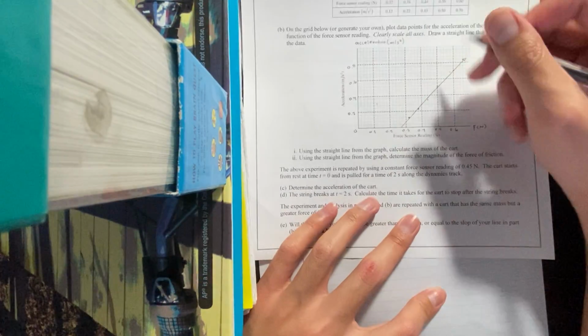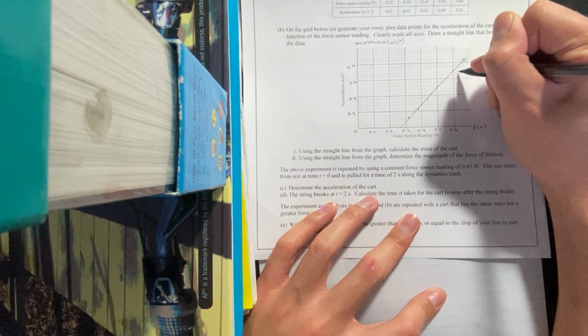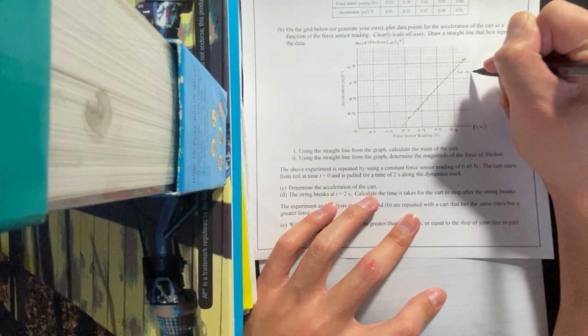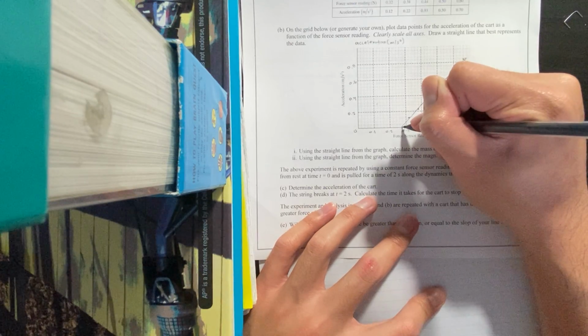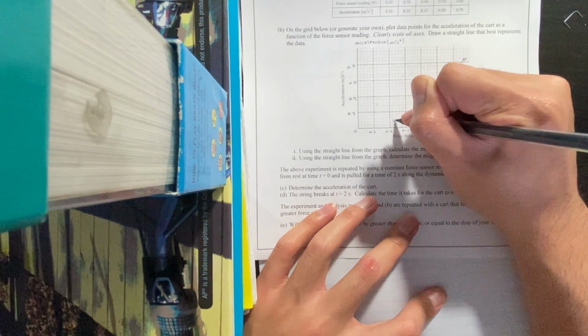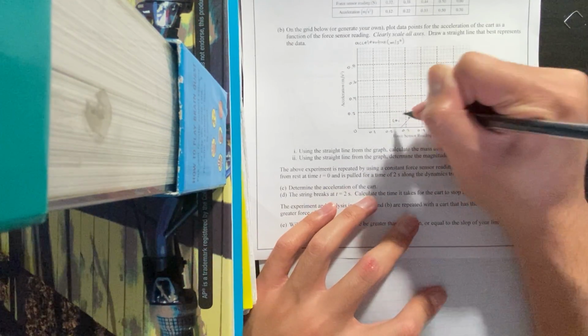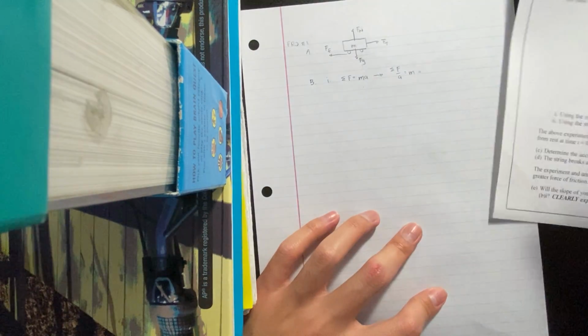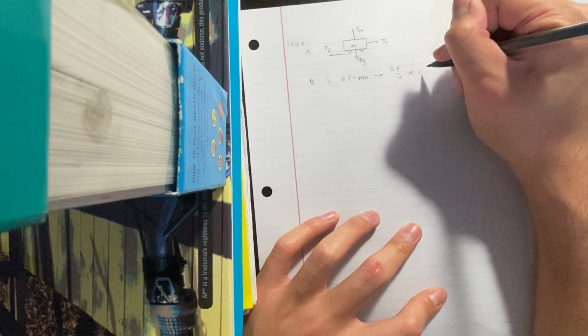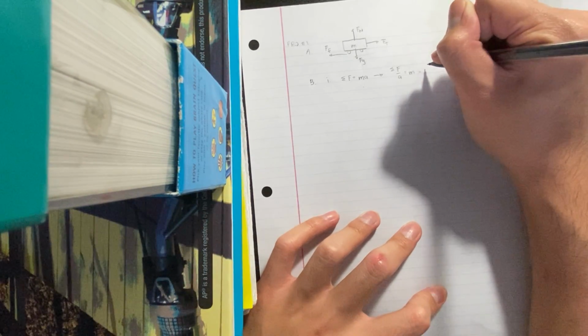I see that right here I have with certainty 0.6 and then 0.7. And then I'm going to use my x-intercept as well. I see right here is 0. And then this right here looks like 0.27, like that.